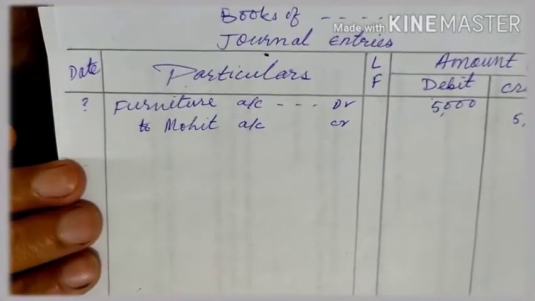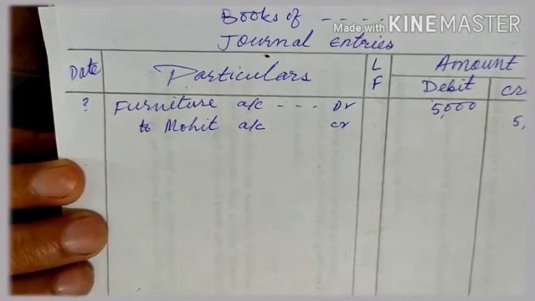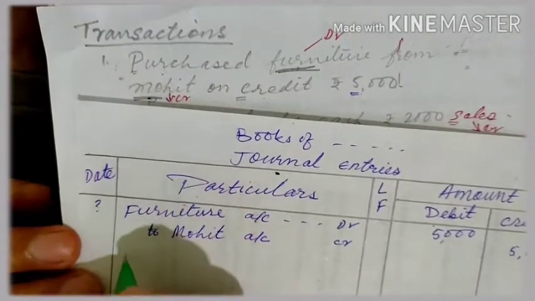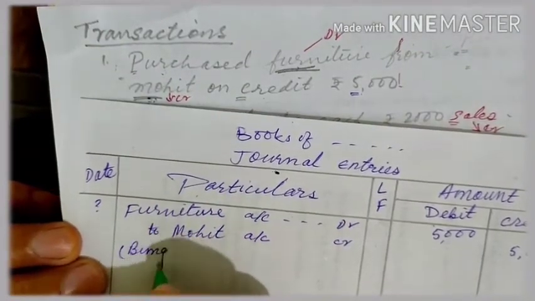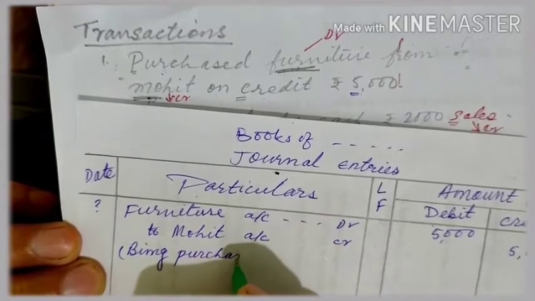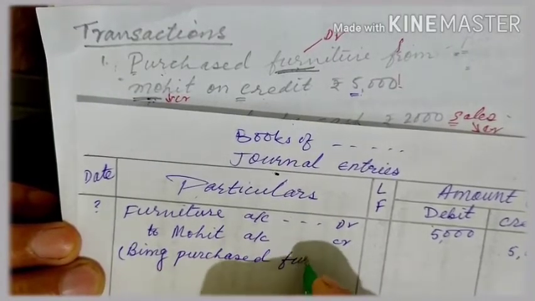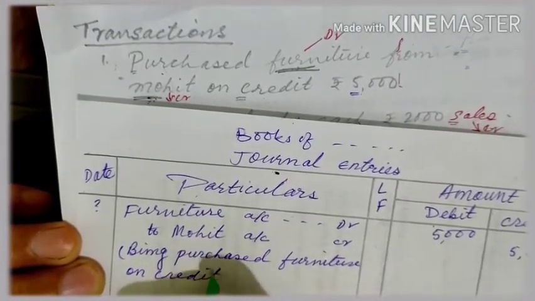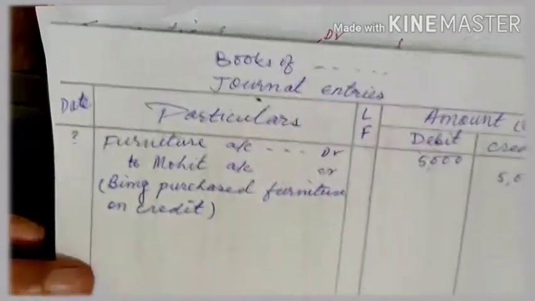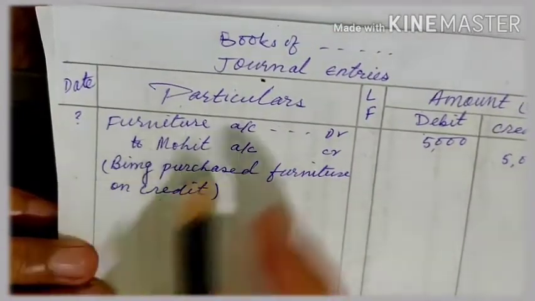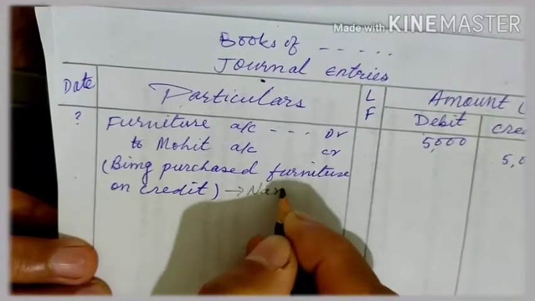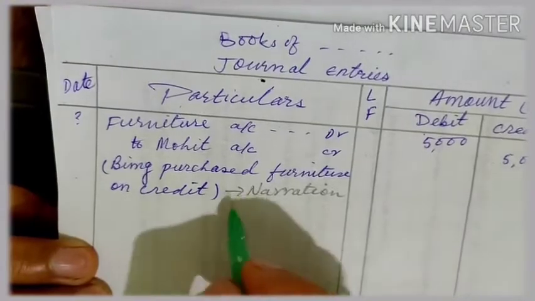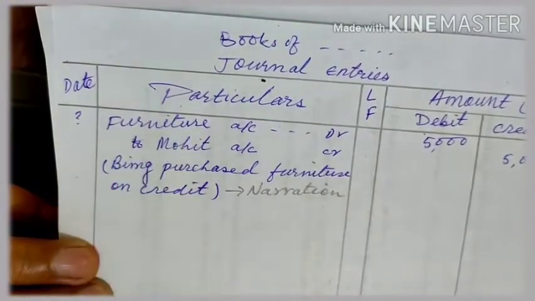And this journal entry should be supported with an explanation, and the explanation will be the same. Here you can write down being purchased furniture on credit. Okay, this explanation is known as narration. This is called narration in journal, a short description of the journal entry.